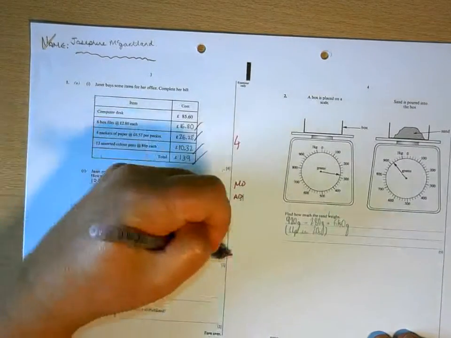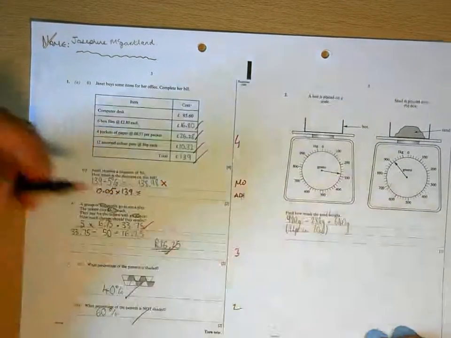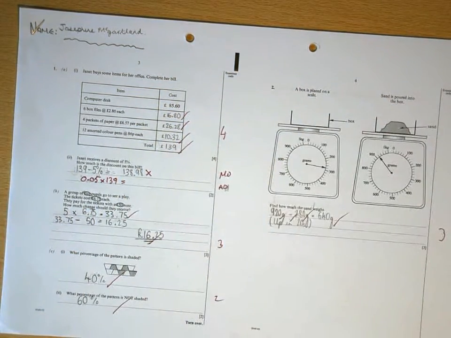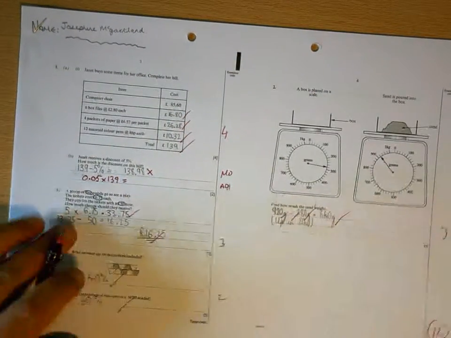This is good, that's right, as is that, and your method. Well done. So total for that page, 12 marks.